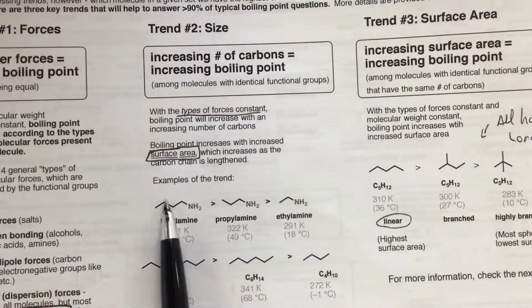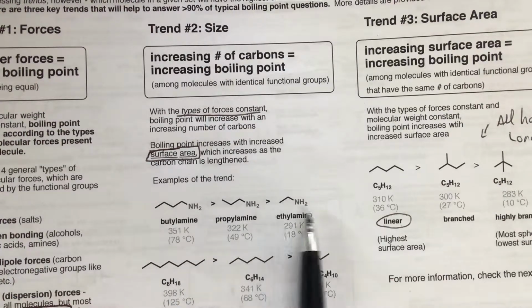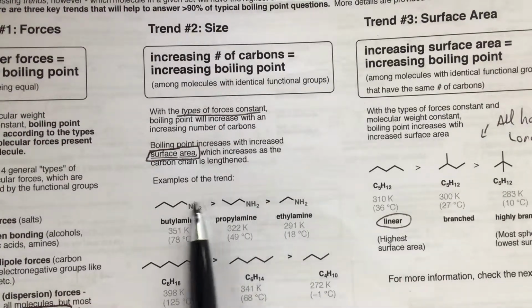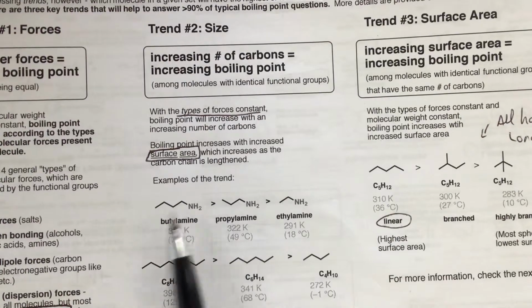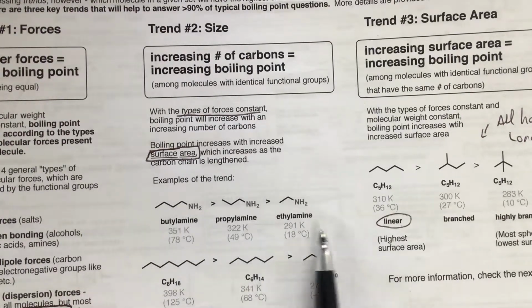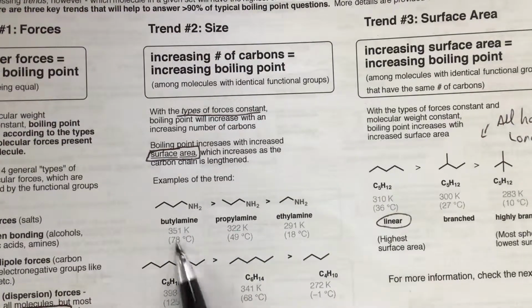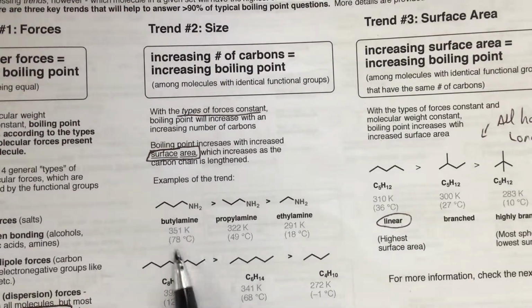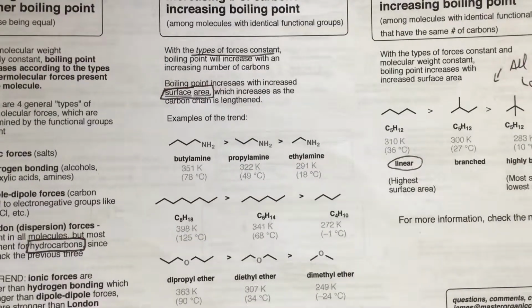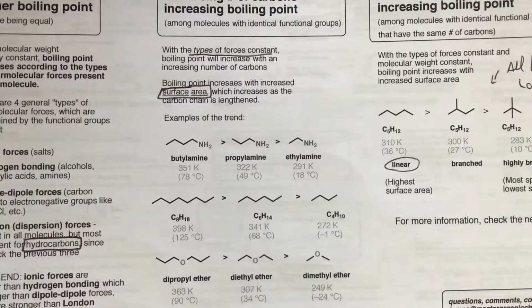So here you have different molecules, amines here, so they've got the same kind of intermolecular forces operating in each molecule. The only difference here is the length of the molecule. So the longest molecule, the one with the most carbons, has the highest boiling point, which you can determine experimentally. Okay, and this goes through. If the forces are equal, that's what we're looking at.